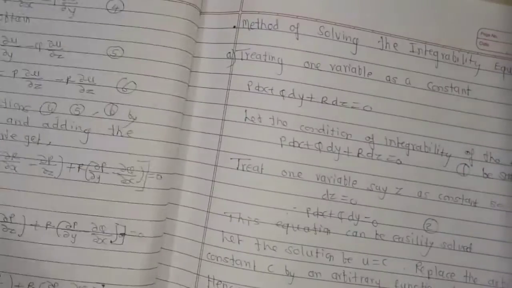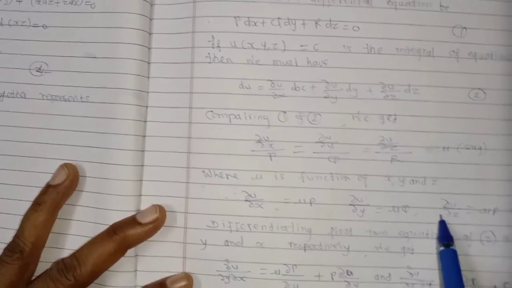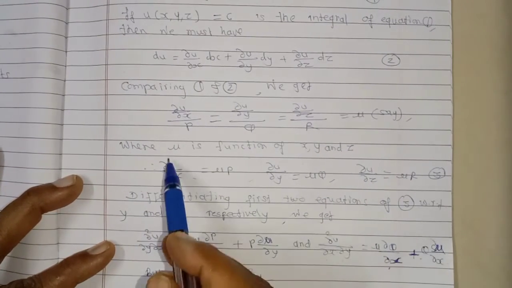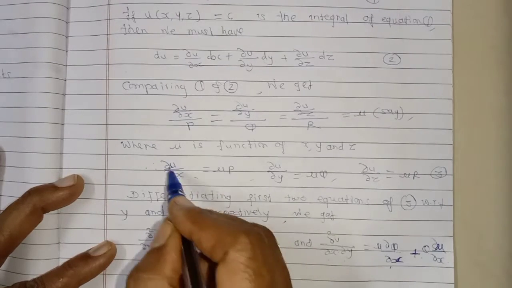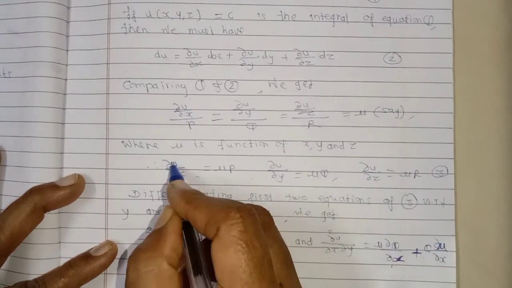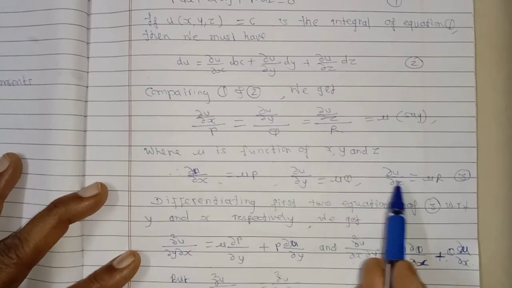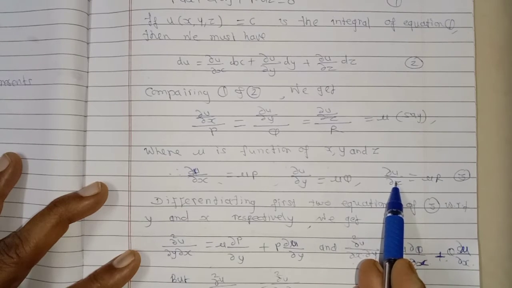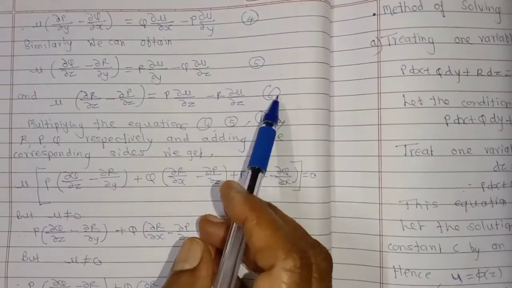And by considering the last term, ∂u/∂z equal to mu into r and ∂u/∂x equal to mu into p, that is the third and first part, differentiating this with respect to x and this with respect to z, in a similar process we get equation number 6.